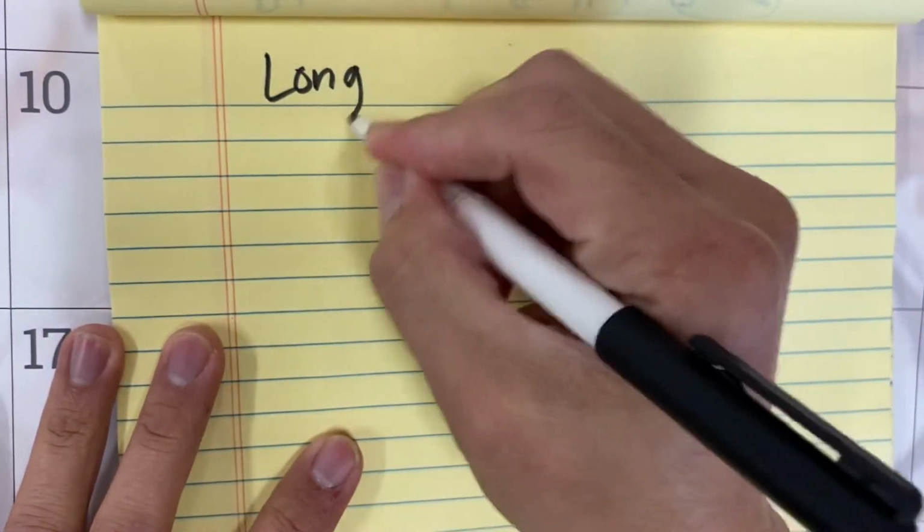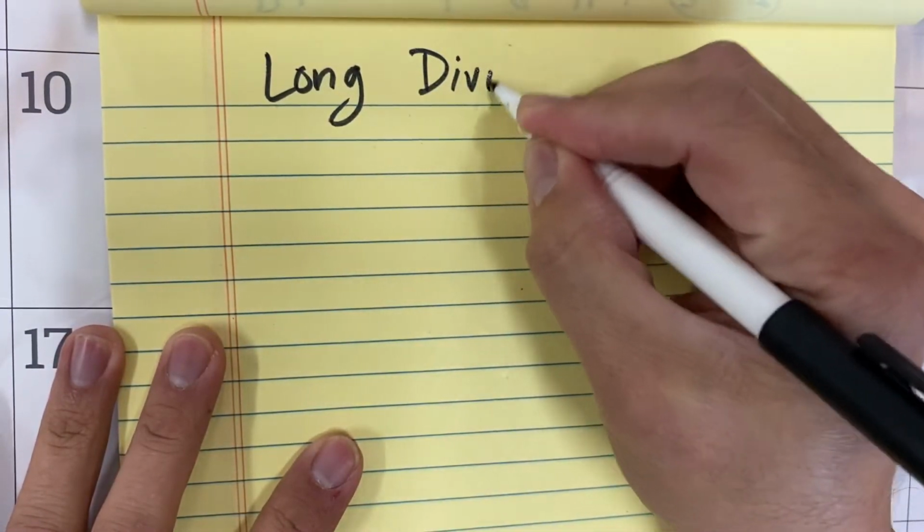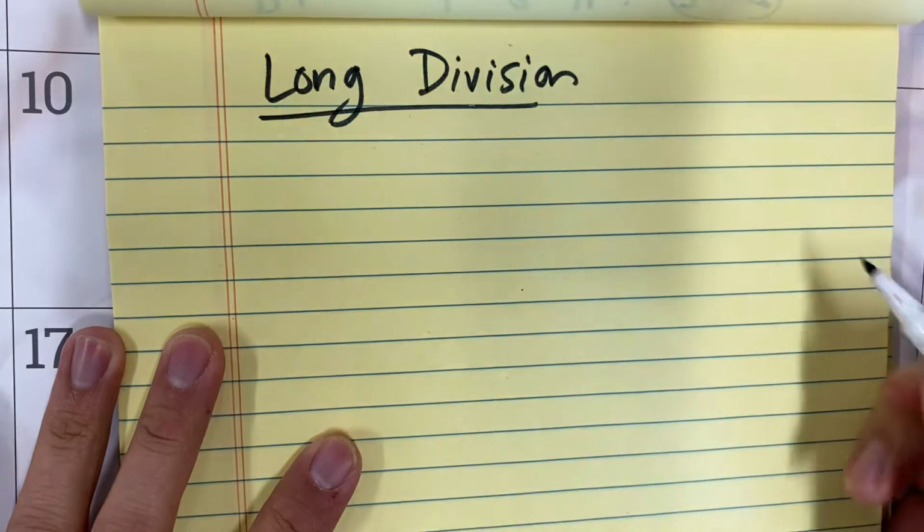Today we're gonna learn how to divide polynomials using long division. But before we go there, before we learn how to divide using long division, let's go back to the basics.